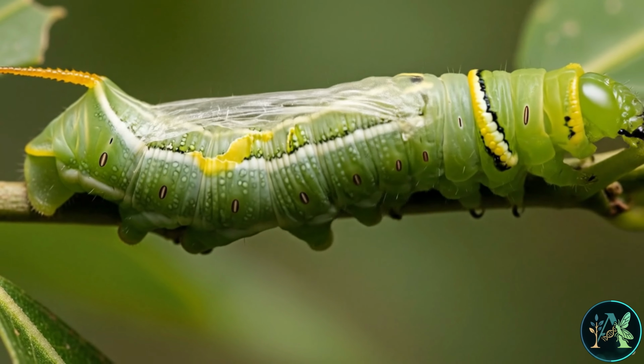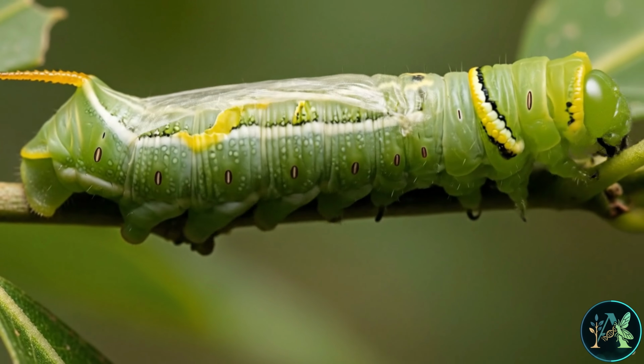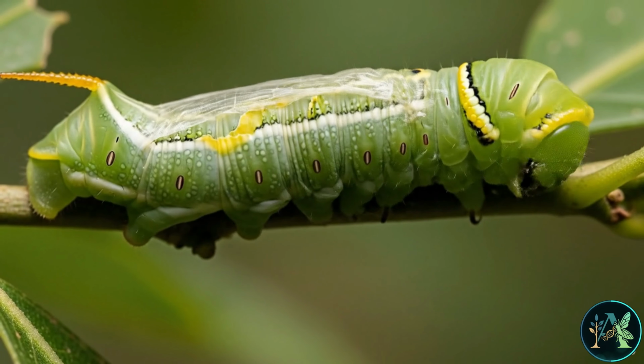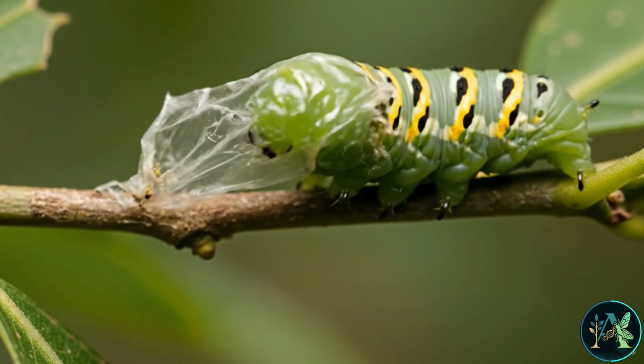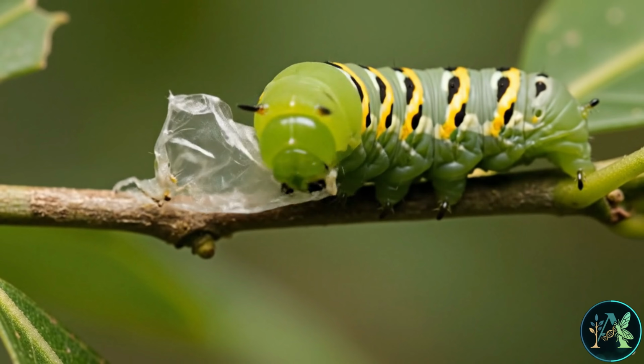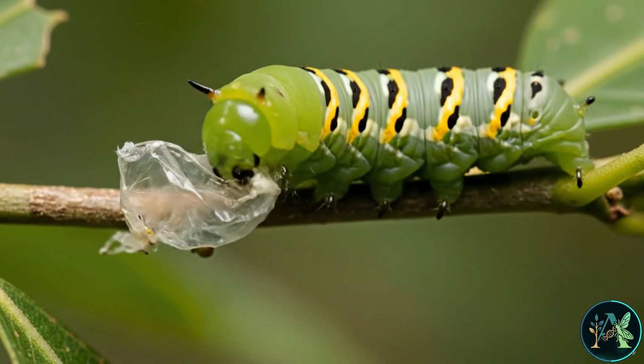Adult butterfly or moth. The pupa casing splits open, and the adult insect emerges. Its primary functions are to reproduce, mate and lay eggs and, in many species, to drink nectar, aiding in pollination.